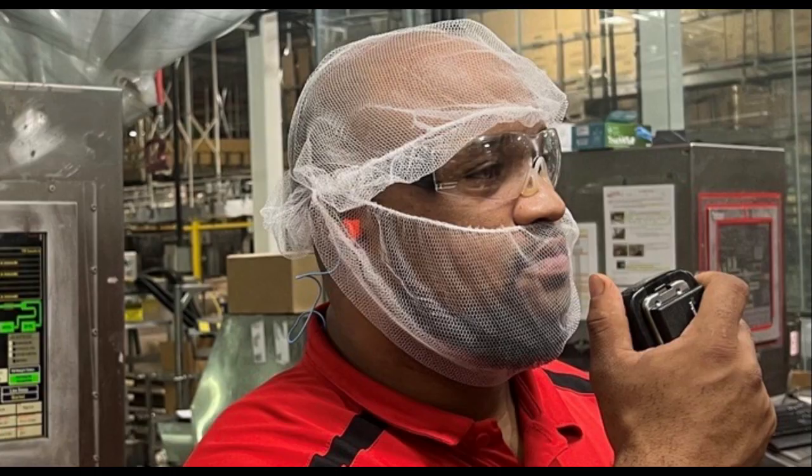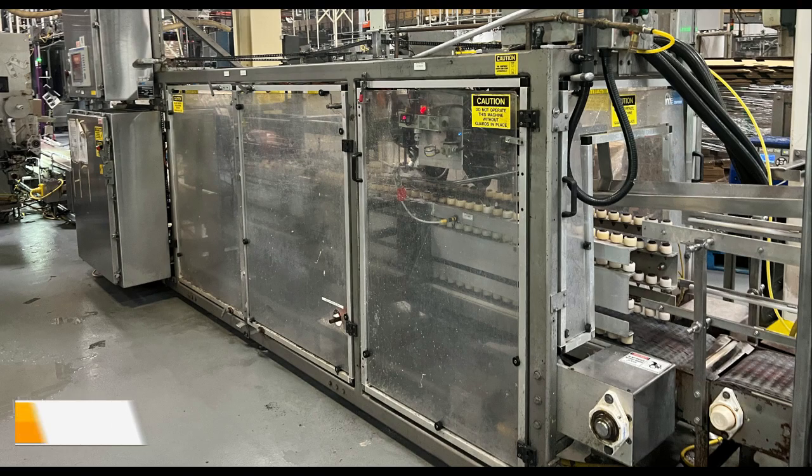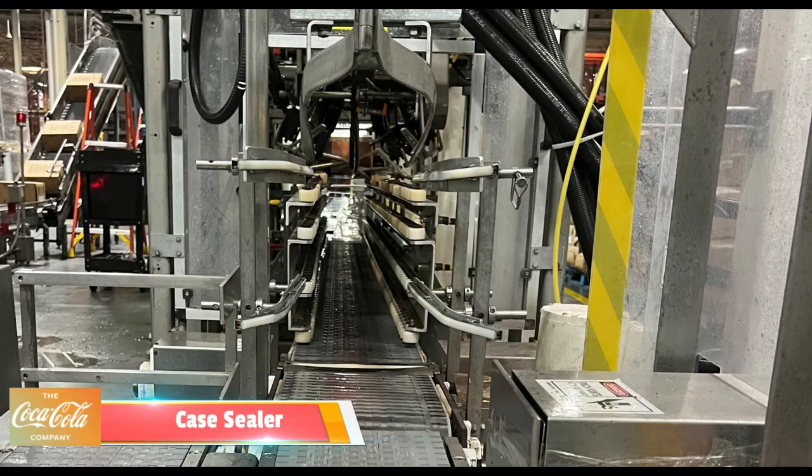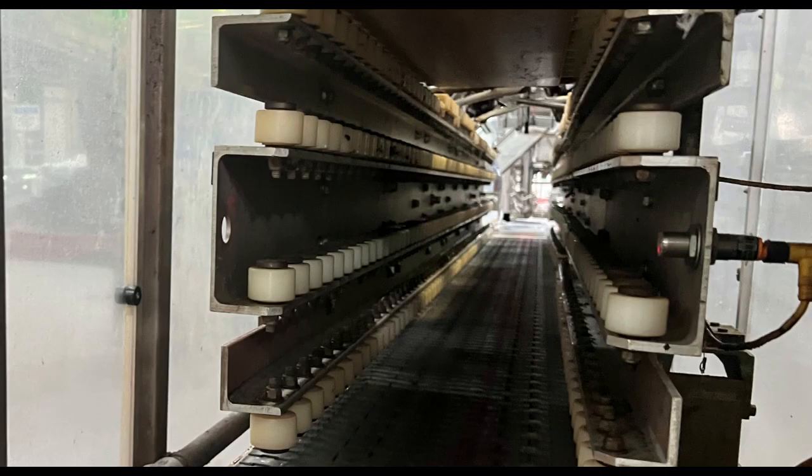Step number 3. Notify the lead or supervisor to walk the line. Next, look for boxes in the case sealer and all conveyors that lead to the palletizer. Here is the case sealer. Check for boxes, bags inside, under, and alongside.